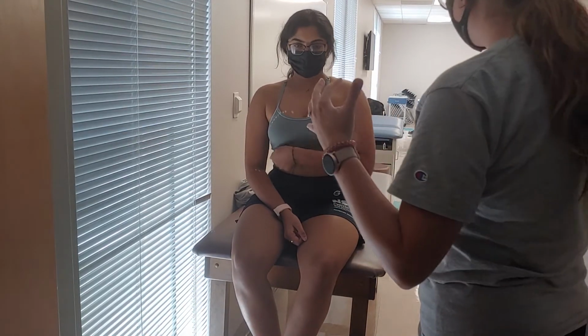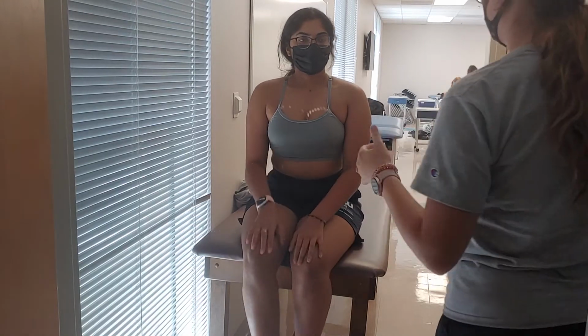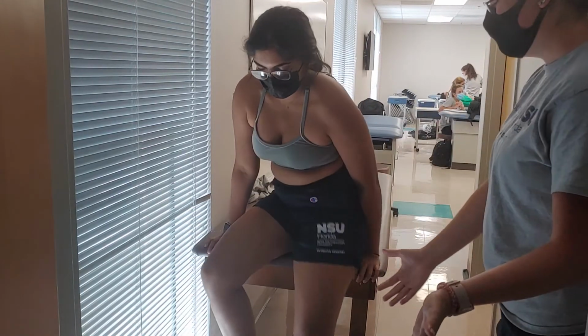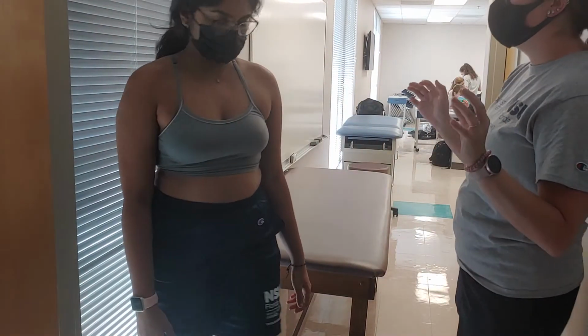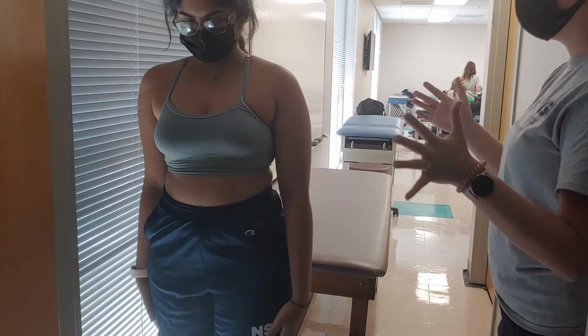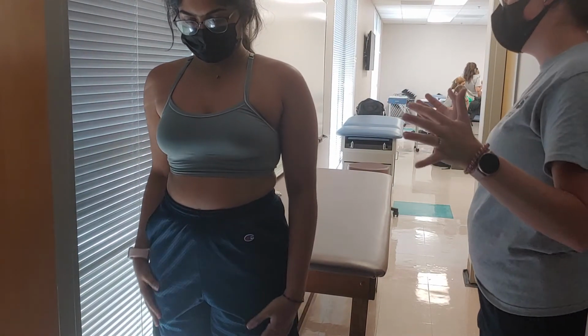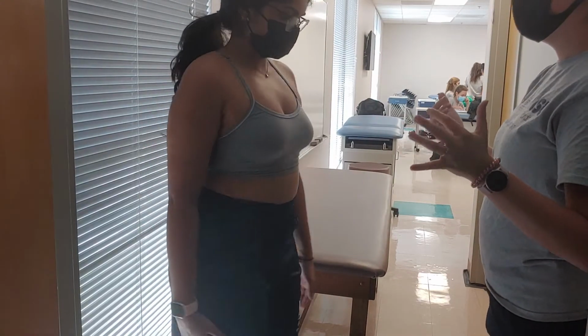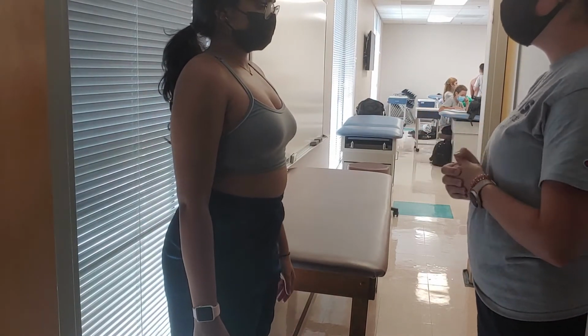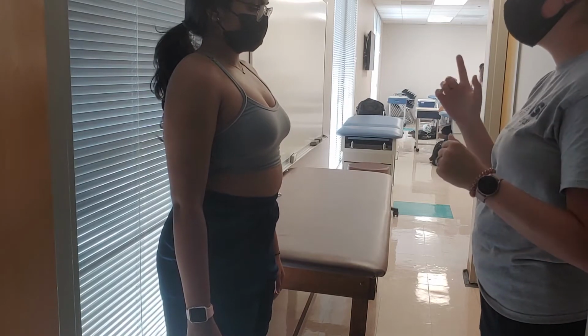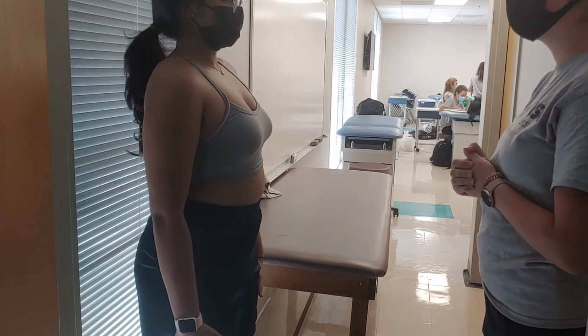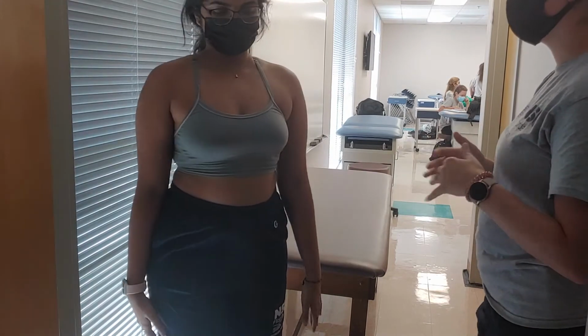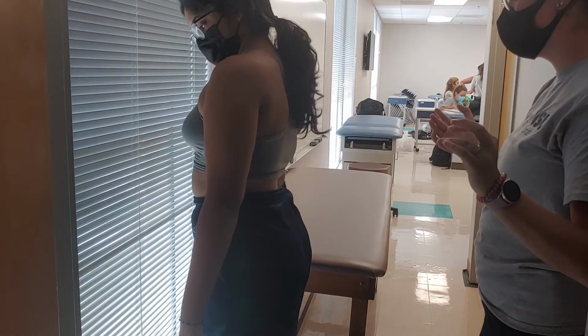Okay, so first, can you stand up for me actually? I'm going to inspect your posture. I'm going to look laterally at the kyphotic and lordotic curvatures. Good, can you turn towards me? And then I'm going to inspect the posture anteriorly, noting the alignment of the hips and pelvis, and the scapula, sorry, the shoulders. And then can you turn around, doing the same thing posteriorly.